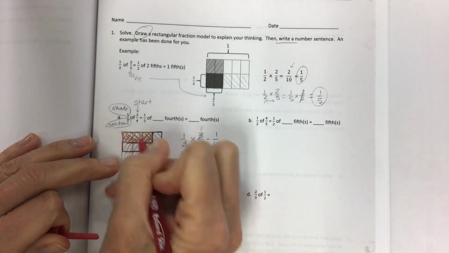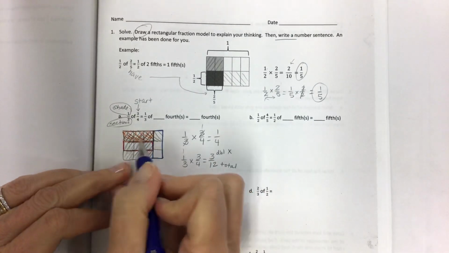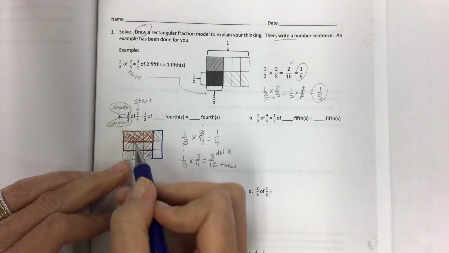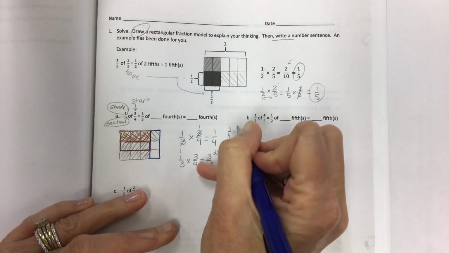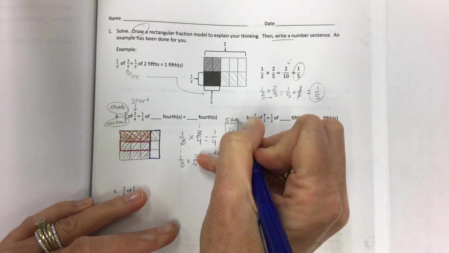Okay, so that's 1, 2, 3, and then 4. So this is 1 out of 4 pieces. So it's equivalent. This 1/4 is equal to 3/12. It's the same. That's what equivalency is.